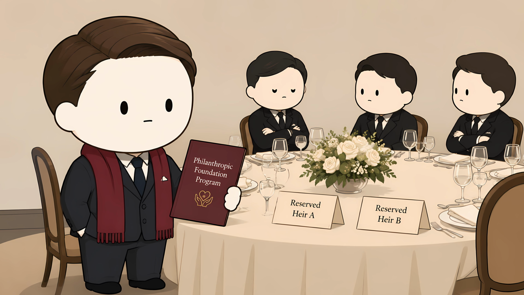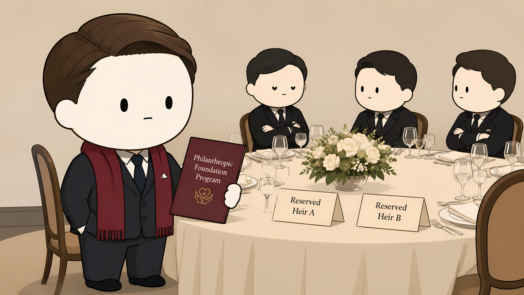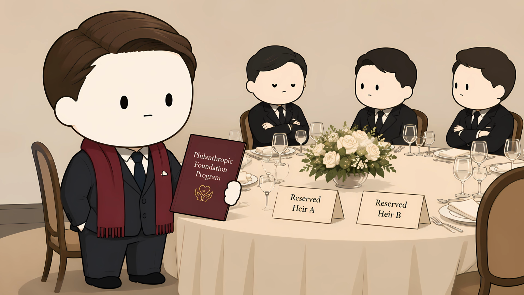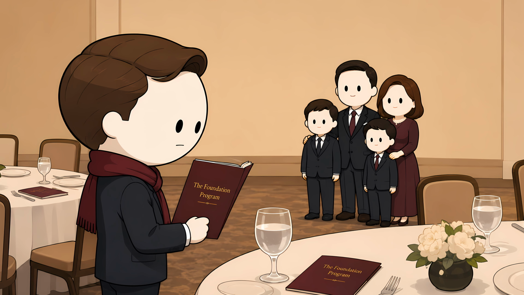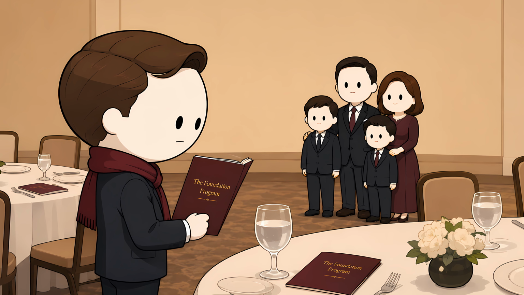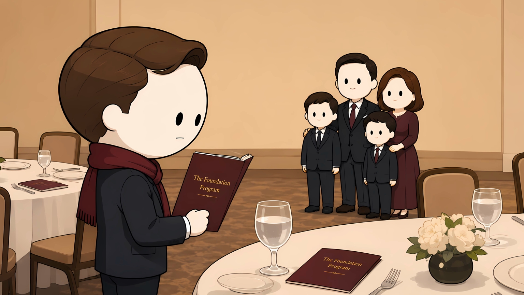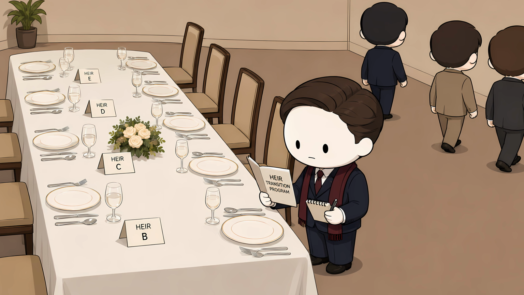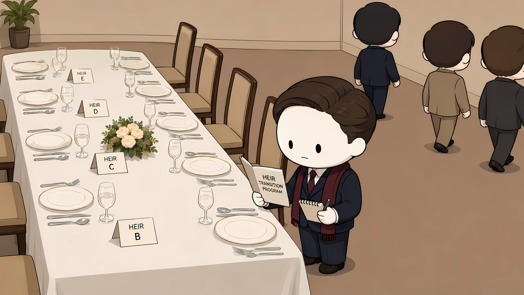At the philanthropic dinner, you hold the philanthropic foundation program beside the seating arrangement cards. You read the foundation program while the family performs unity across the room. With the program in your hand, you note which heirs avoid which seats.